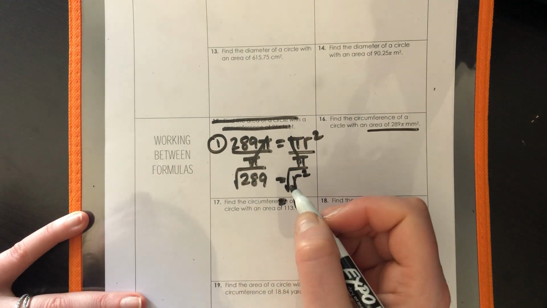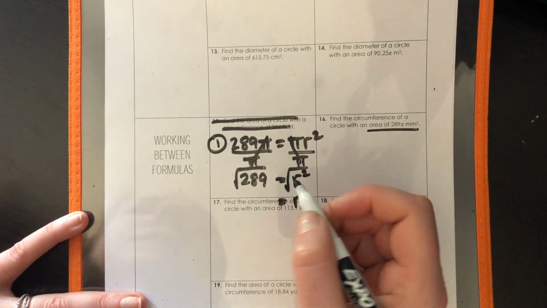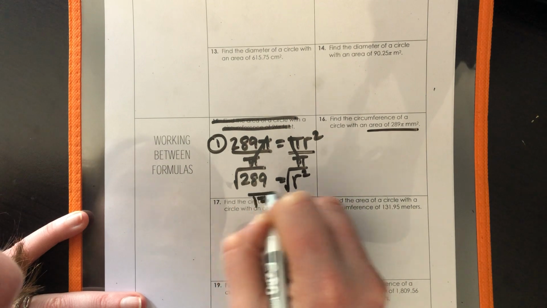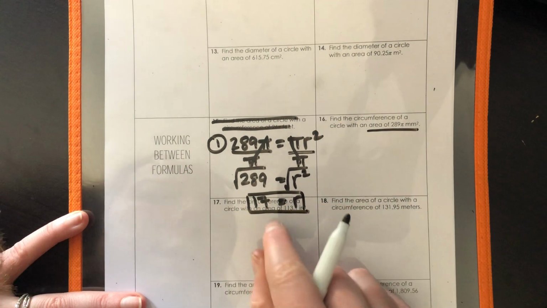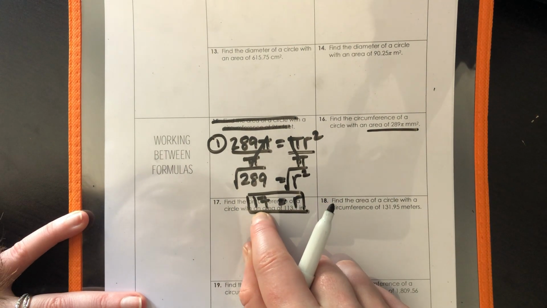Is that right? No, I'm on 16. 17. There we go. I'm tripping. All right, so the radius is 17.